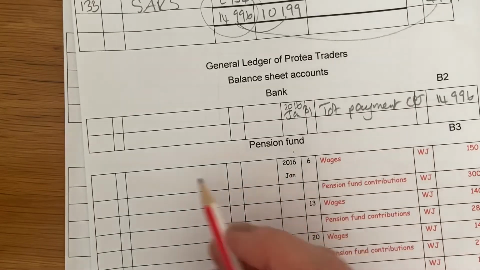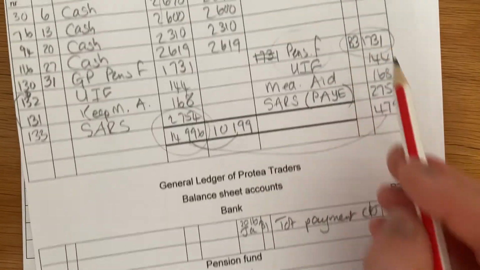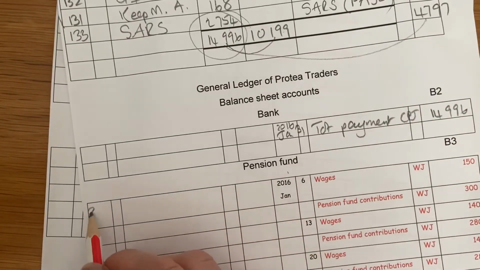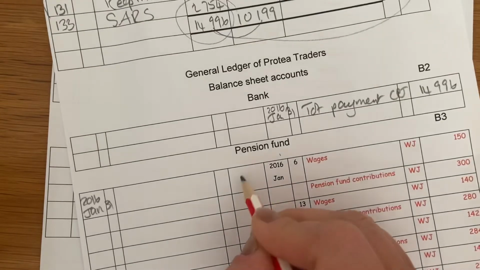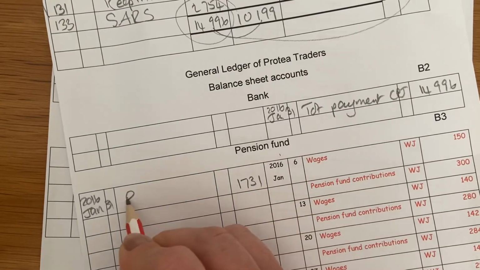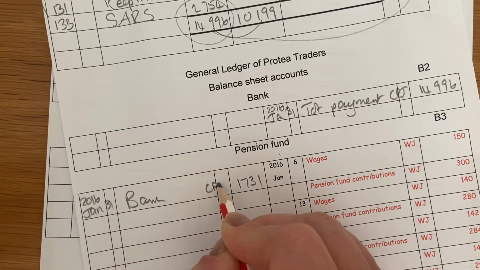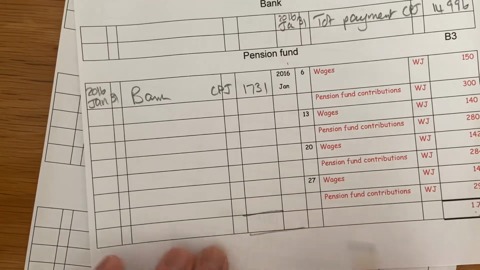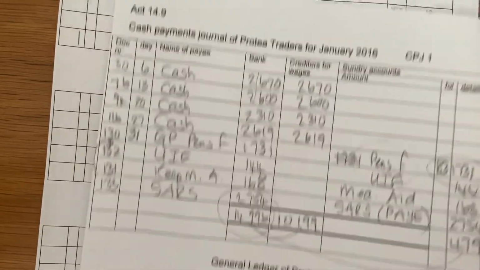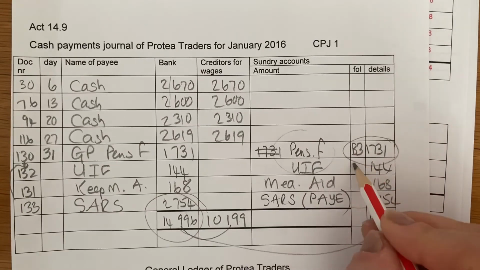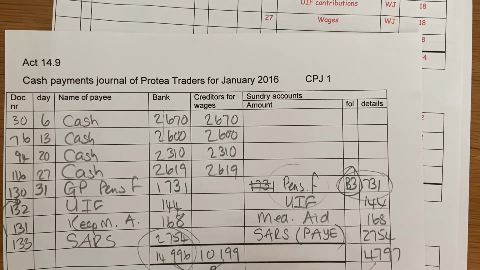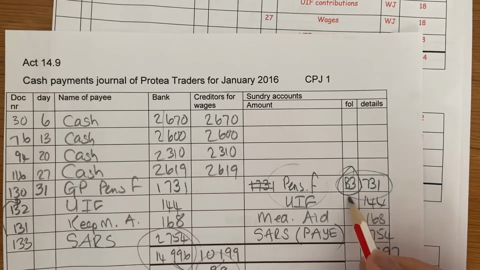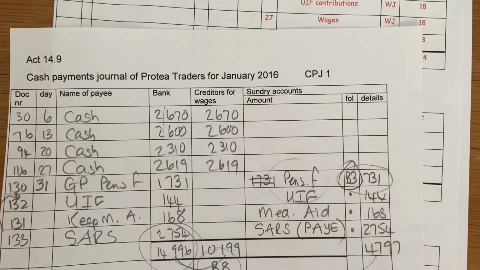We do the same with the pension fund. What did we pay? 1731. Why do we debit this? Because it's a liability that decreases, and it decreases on the debit side, and it's 1731 bank, cash payments journal. And make sure that you add up and close off that account nicely. And in my pension, I've already done the B3. That is B8 or something. So make sure that you fill in your folio numbers.